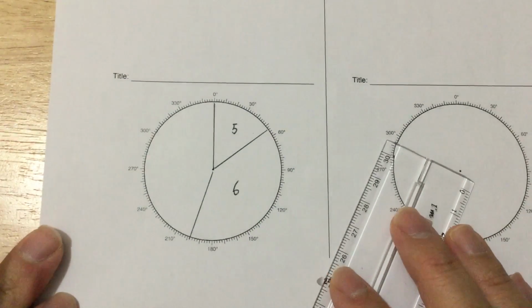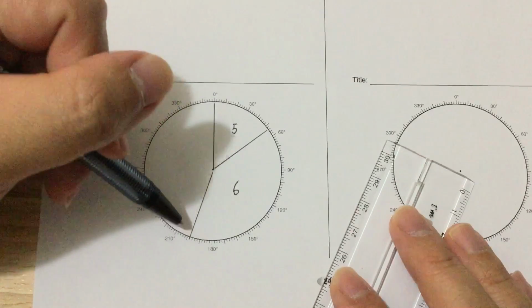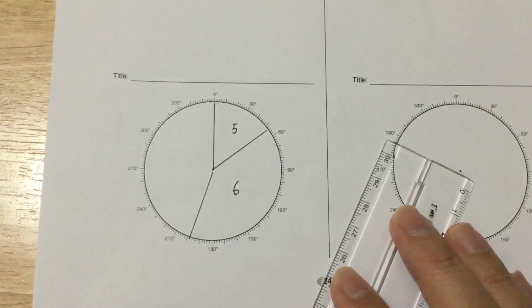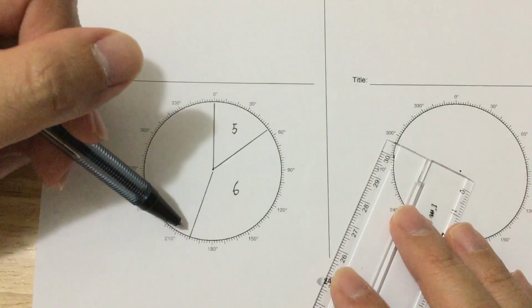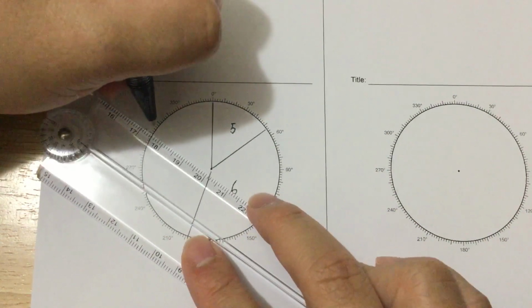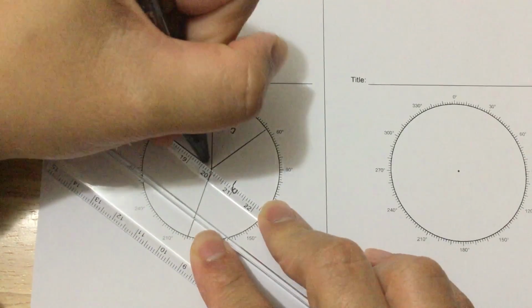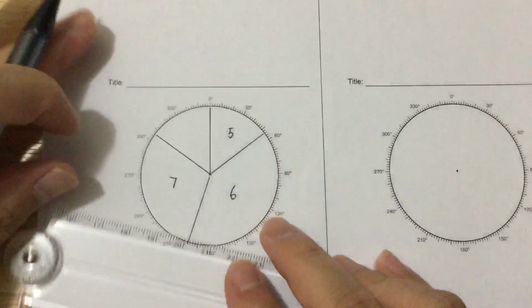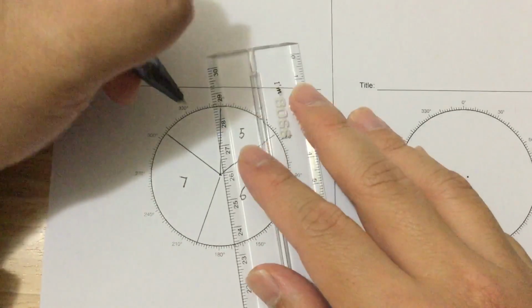Then for size 7, that is 108 degrees. So 198 plus 108 is 306, and this is size 7. And then finally size 8 is 36, so 306 plus 36 is 342.